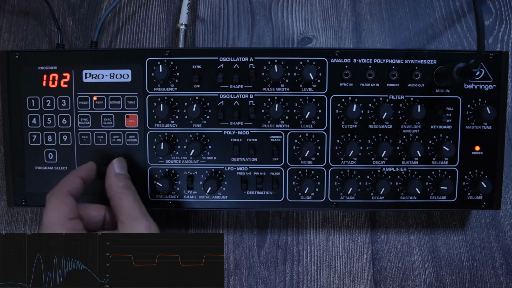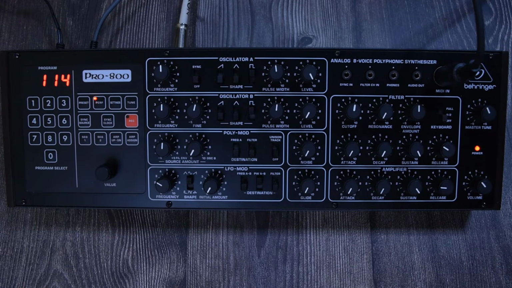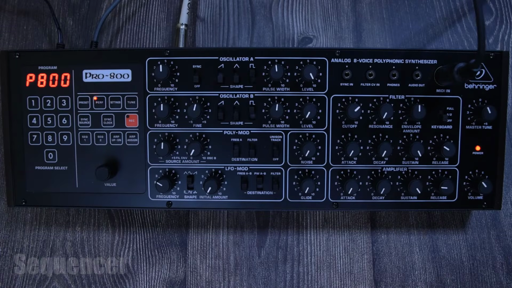Right there. It just works. And you have the same thing for the VCA if you wanted to. All right, so let's talk about the sequencer.